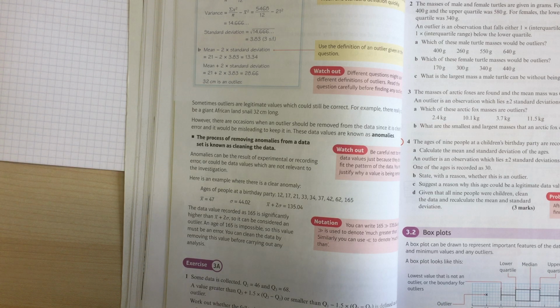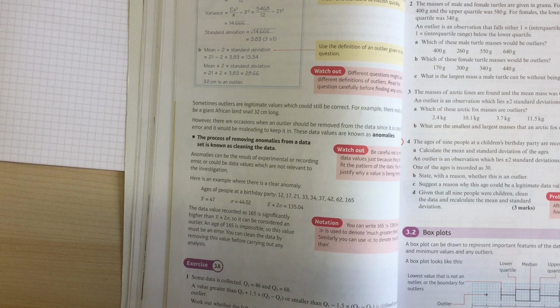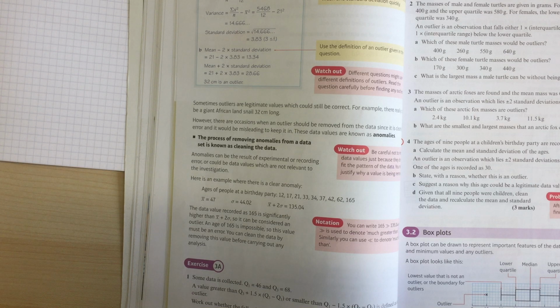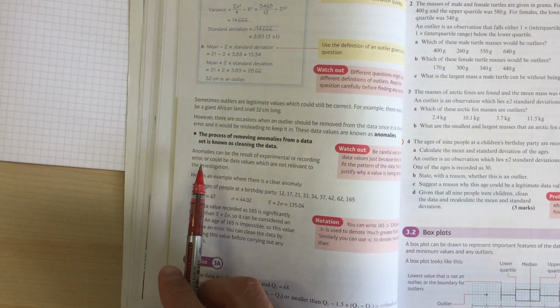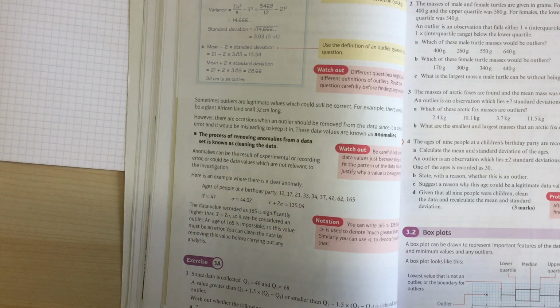The other option is that you don't have the Olympic long jumper, you're measuring everybody's long jumps, and one of them just gets written down wrongly, and a few meters are added on. So somebody tries to write down a 3 and it looks like an 8, something like that, and there's a mistake in the data collection. So if there's a mistake in the data collection, you definitely want to ignore that value and not include it in your statistics. So that would definitely be an anomaly. An anomaly can be the result of an experimental or recording error. Okay, so if you make a mistake in the experiment, if the equipment goes wrong, if you write the wrong number down, that would be an anomaly.